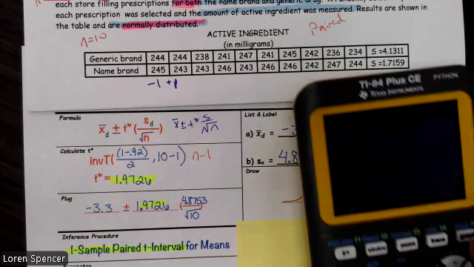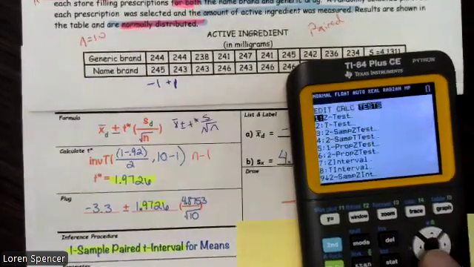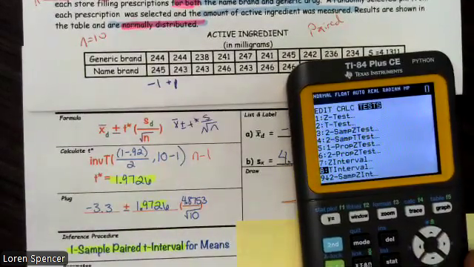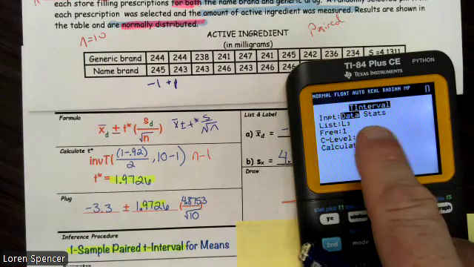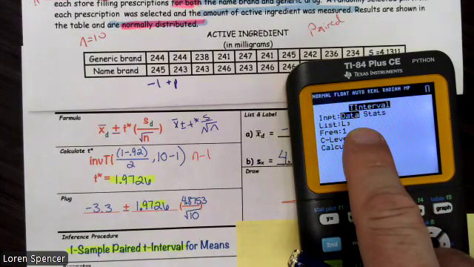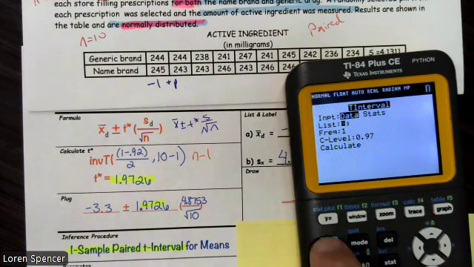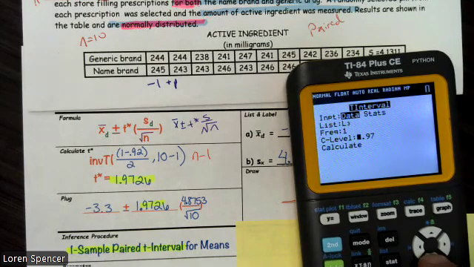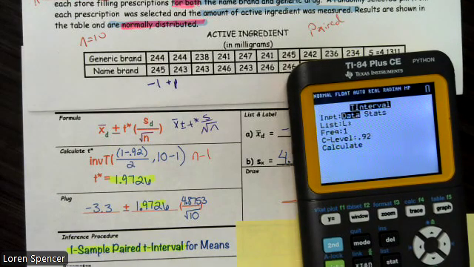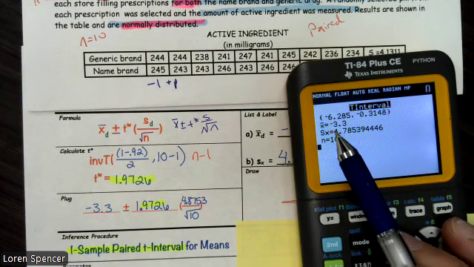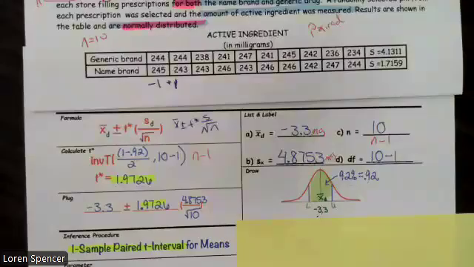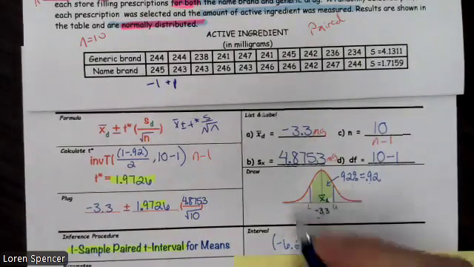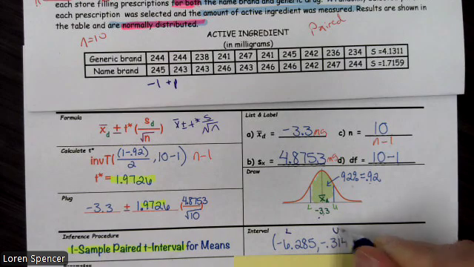So we're going to go ahead and run this test, stat test, t interval, and that's what we said we're going to run. I want data highlighted because we have data that we put in for stat edit. And then the list I want is in the differences, so make that blue 3 for L3. And I needed a confidence level of 92%. So there's my value, negative 6.285 to negative 0.3148. All right, so this is my lower and this is my upper.